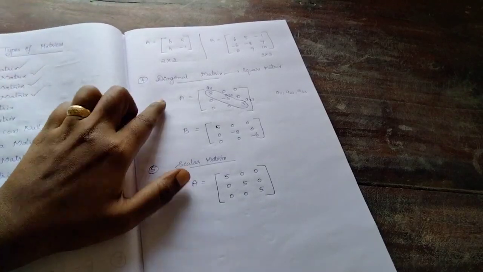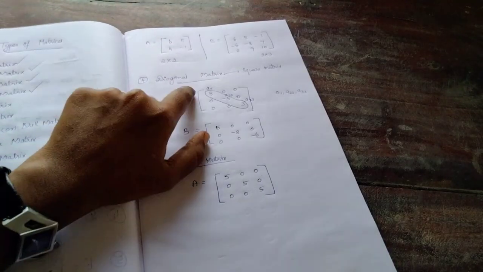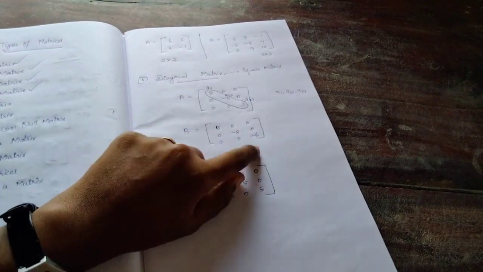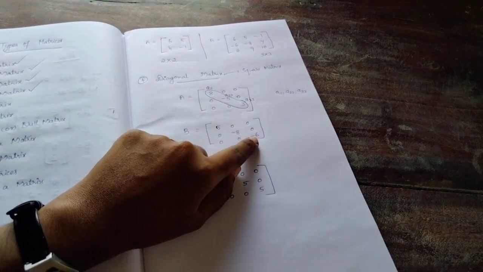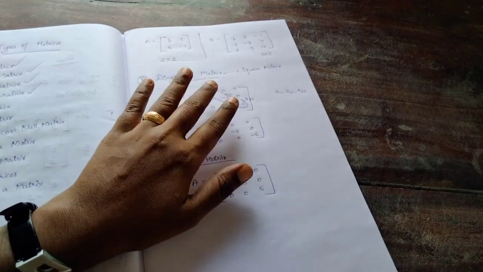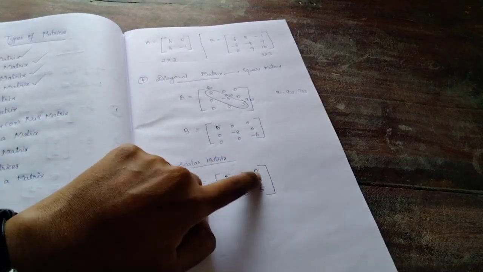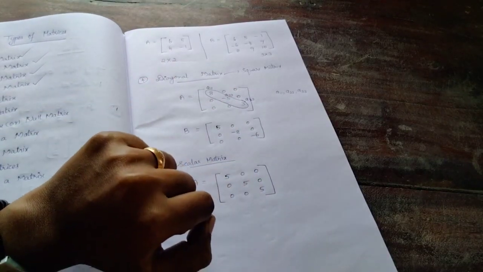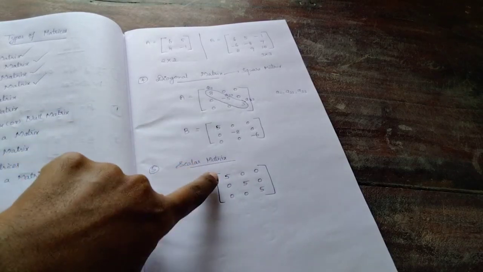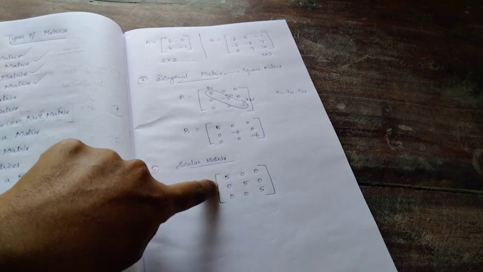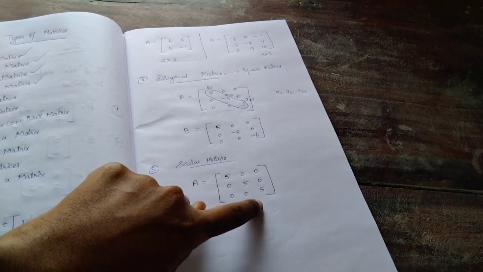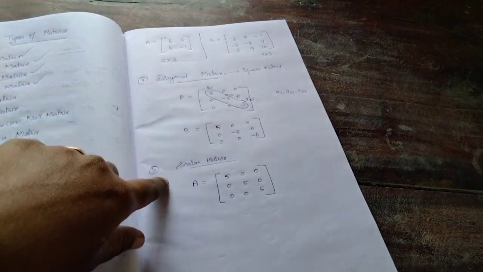What's the difference between a diagonal matrix and a scalar matrix? In the diagonal matrix, the leading diagonal elements, that means A11, A22, A33, contain different elements. But in a scalar matrix, those entries should be the same. That is the difference. So in a scalar matrix, the leading diagonal A11, A22, A33 should be equal.